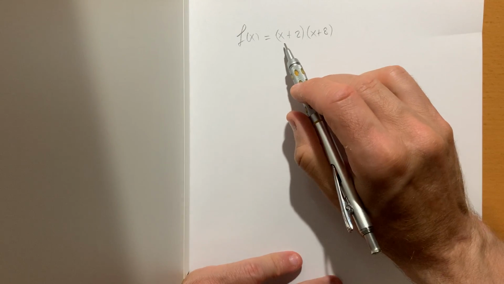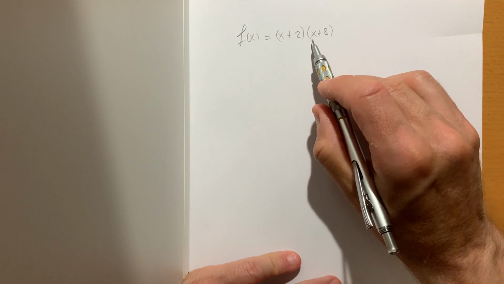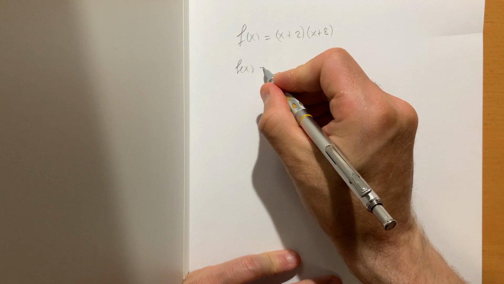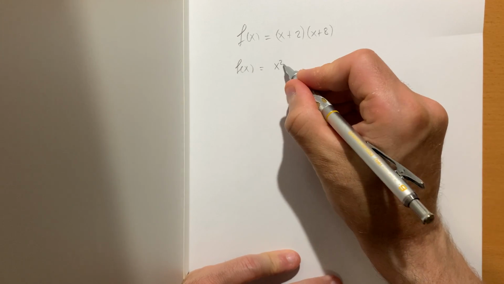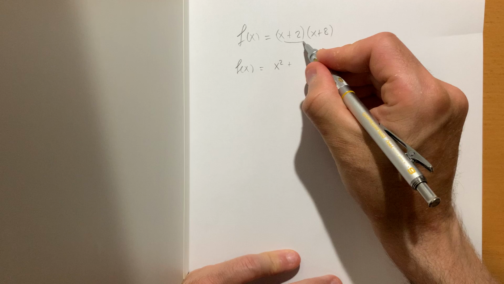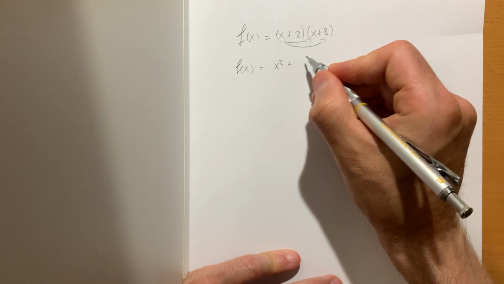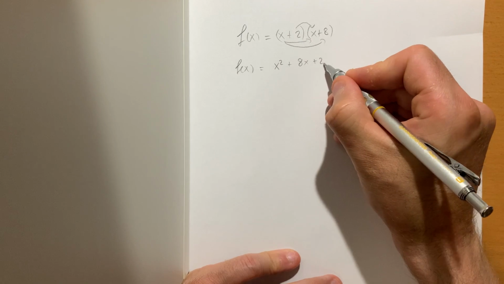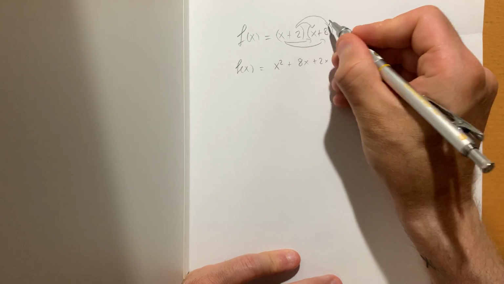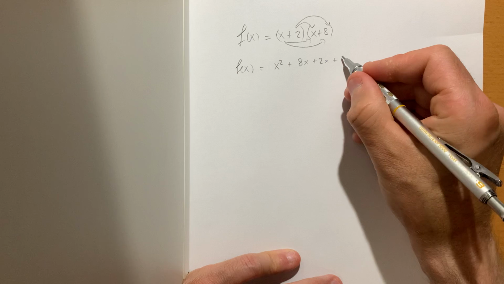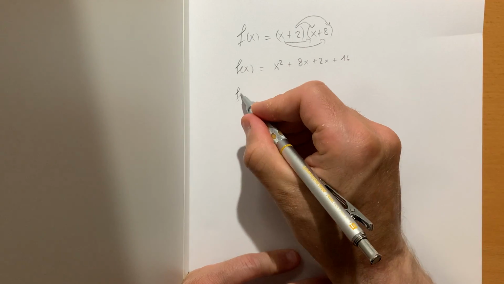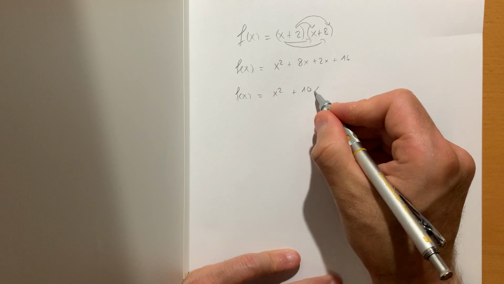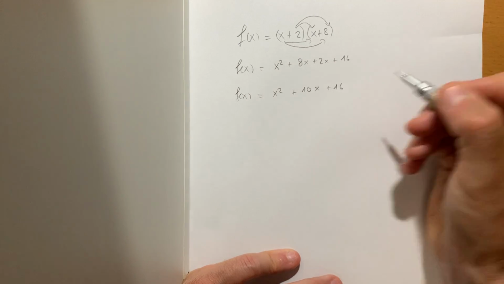So let's say x plus 2 times x plus 8. Let's work out the general form and see what happens. X squared, so this times this, plus 8x plus 2x plus 2 times 8, 16. Now let's simplify this, and we get x squared plus 10x plus 16.